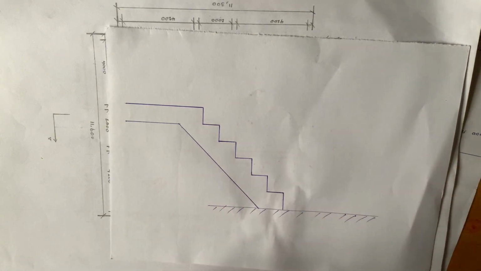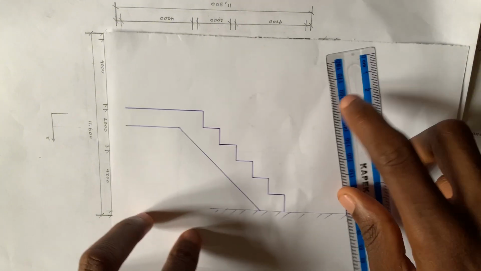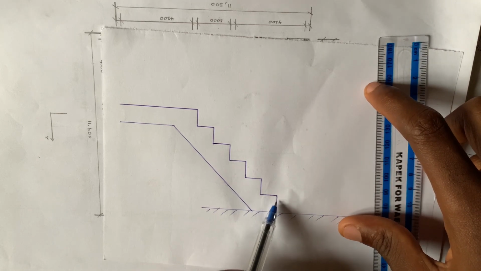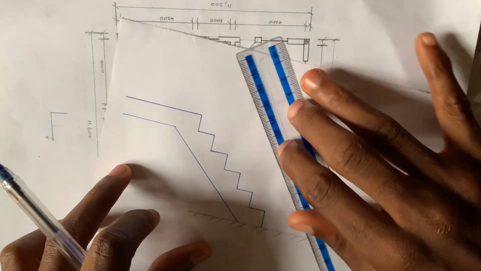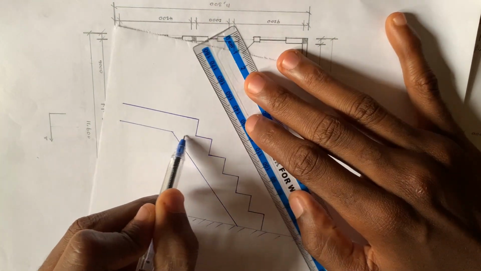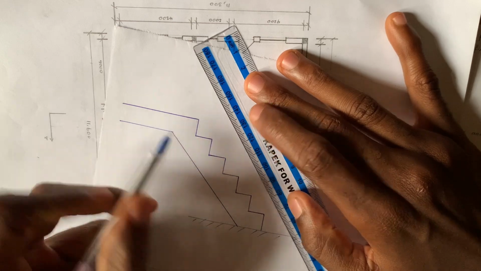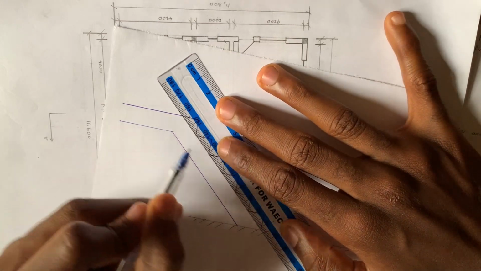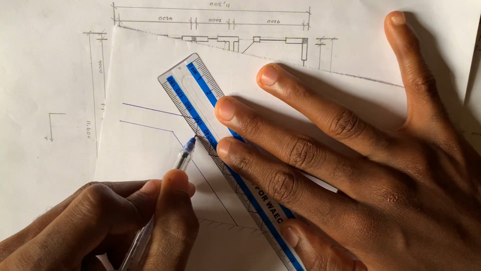So the first thing I'm going to be doing is dividing all the steps. Now you see why it's important for you to know the parts. So like I said before, the step is the combination of your what? Your tread and your what? Riser. So what I will do now is this. Like I said, this part here is your what? Landing. So we are not going to be cutting it from here. We are going to be cutting it from here down.